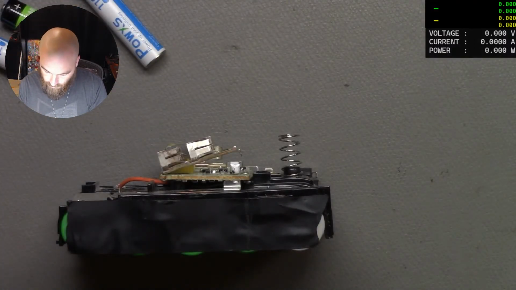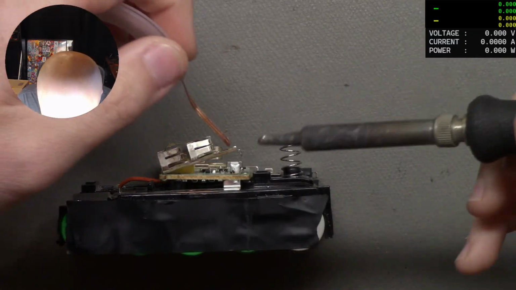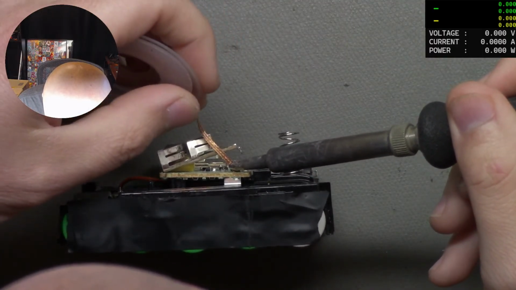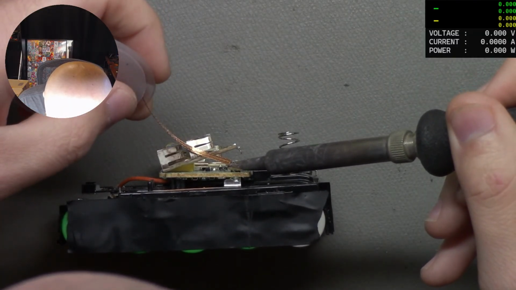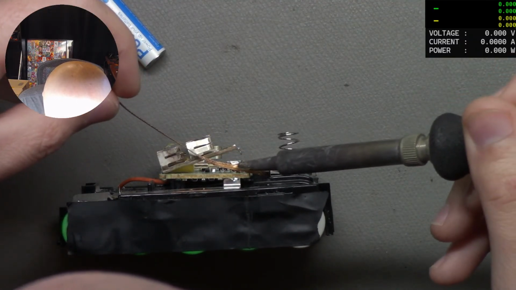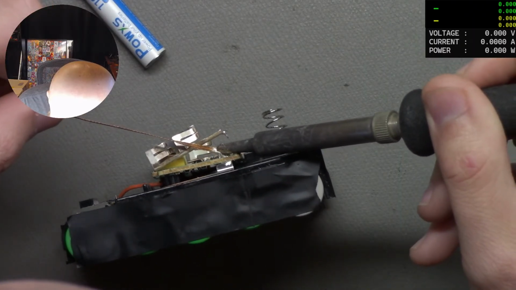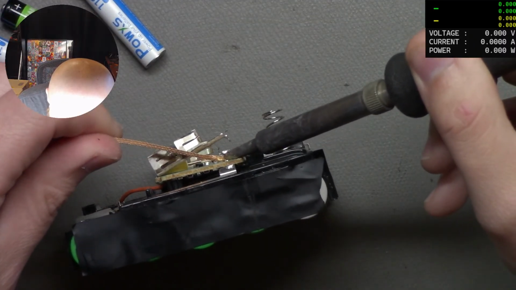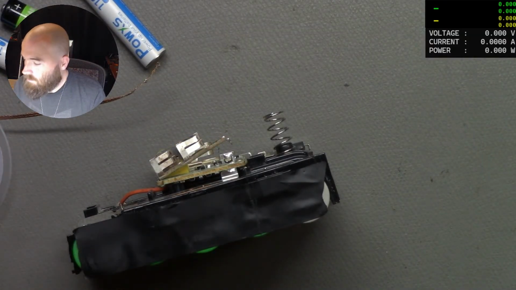I would love to see if it actually functions, because I have so much of it. Surprised, not very well. Get some flux.